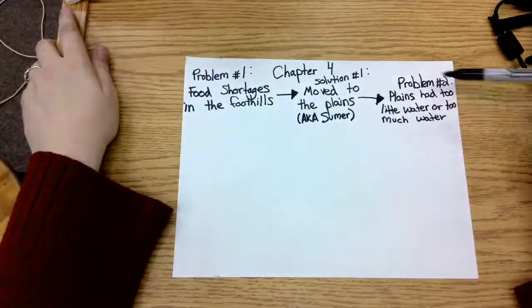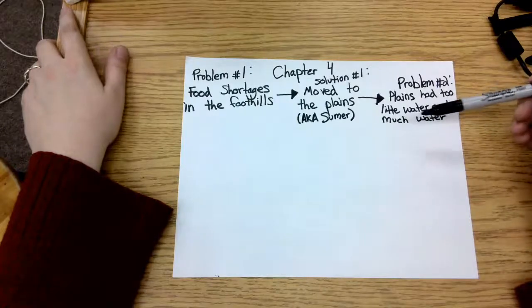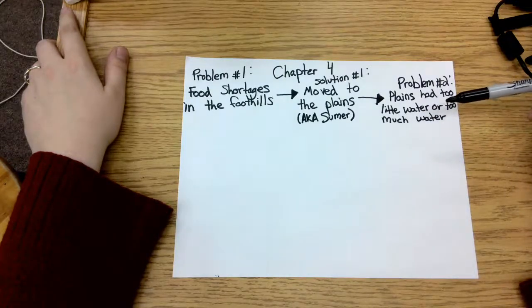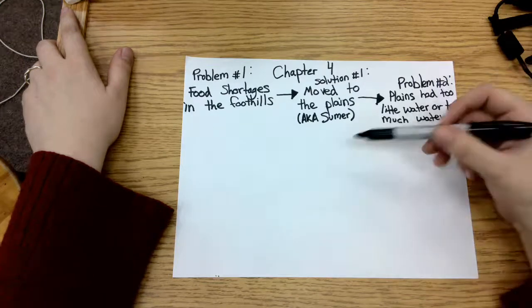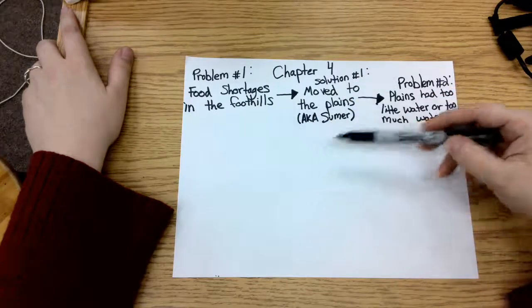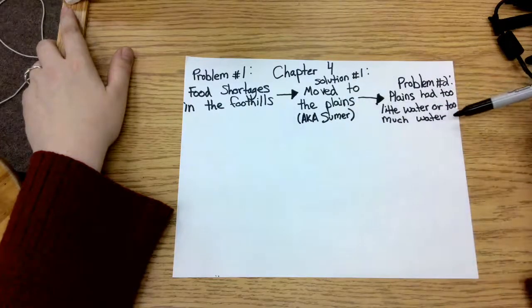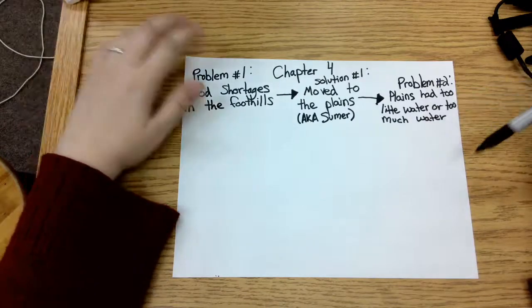In the plains, it had too little water. Most of the time, it didn't rain very much on the plains. Remember, this is in ancient Mesopotamia, so this is in modern-day Iraq. Not too much water. However, sometimes there are floods. Snow melts, goes down these mountains, and into the plains. So that snow melts, and it turns into floods.